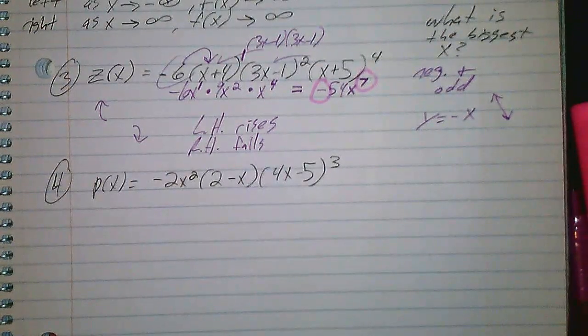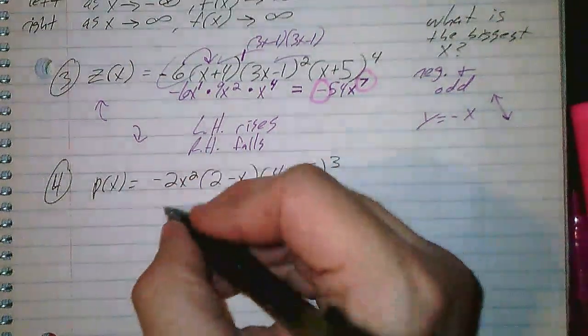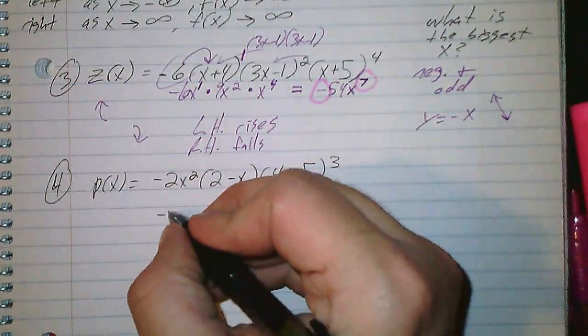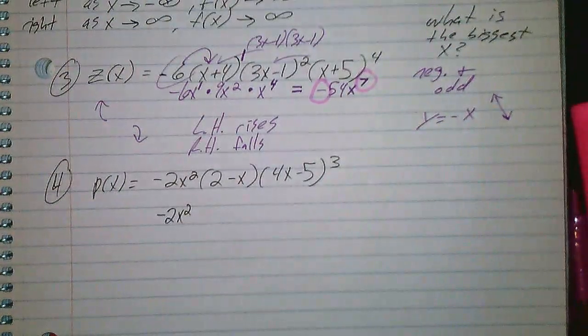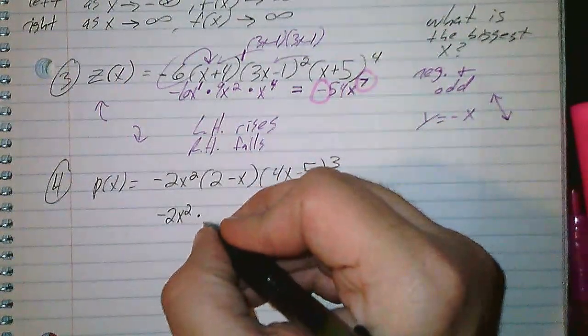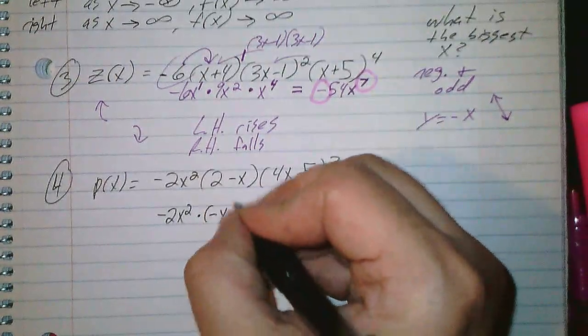So we would have a negative. We can pull in the coefficient if it helps us think about it. A negative 2x squared times a negative x.